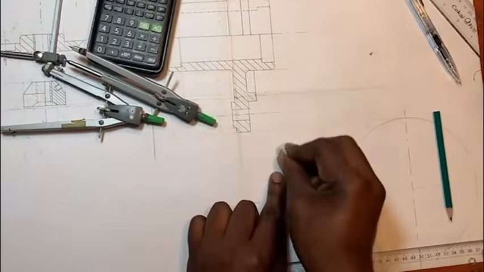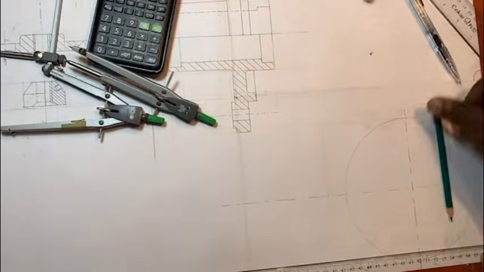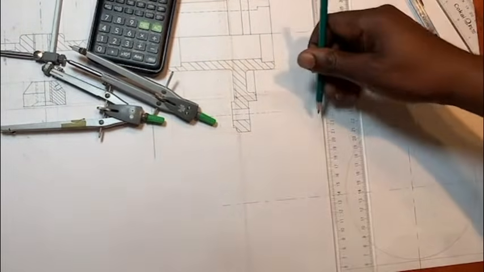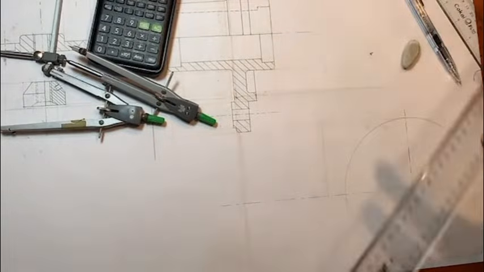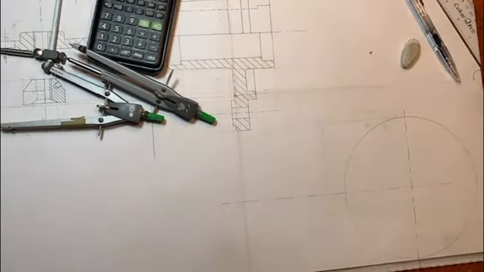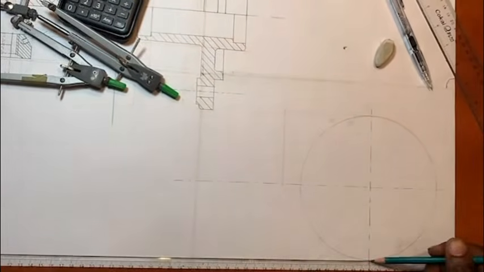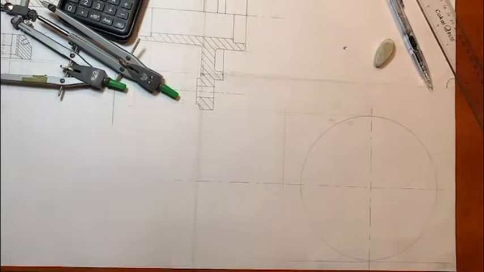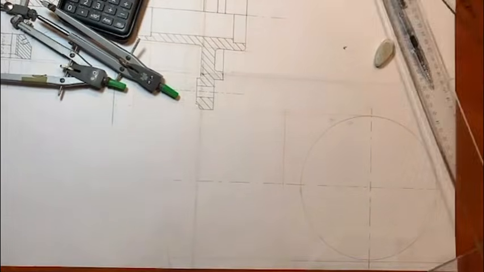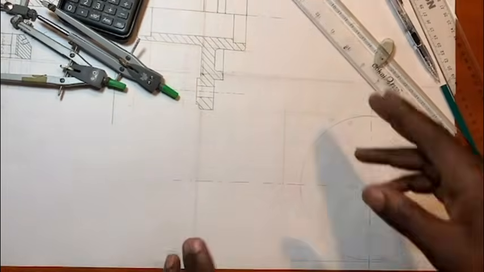Erase this constructional line of 4.1, and have this one down here, right? So once I get here, I can now record the thickness of my item 2.